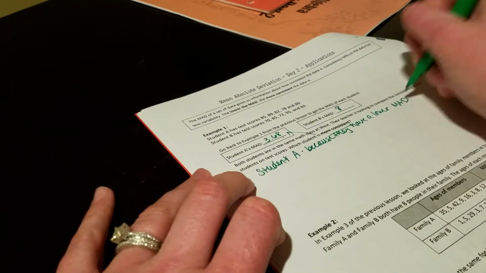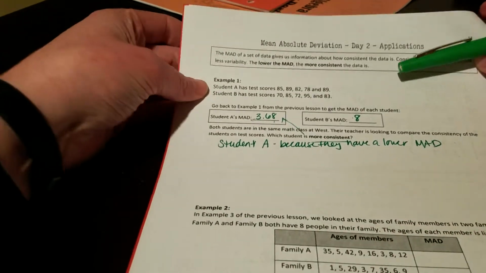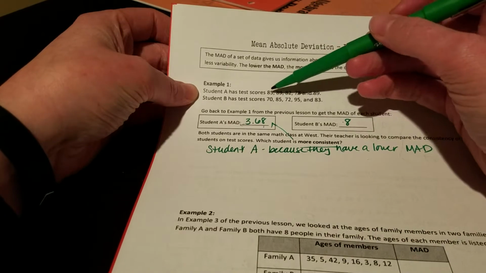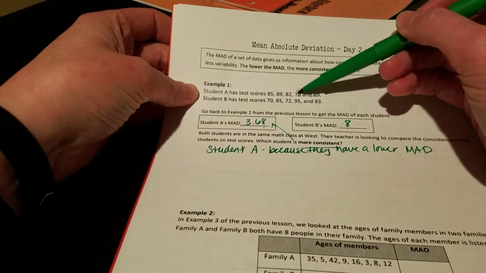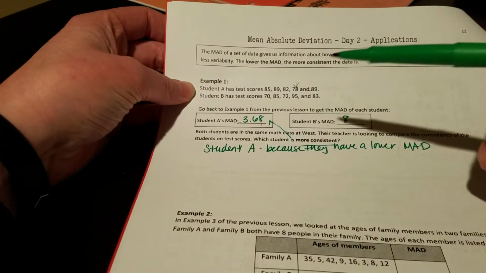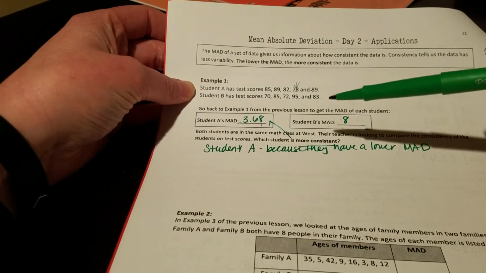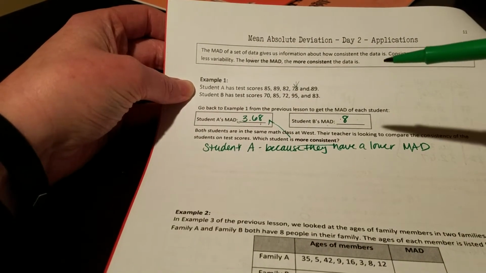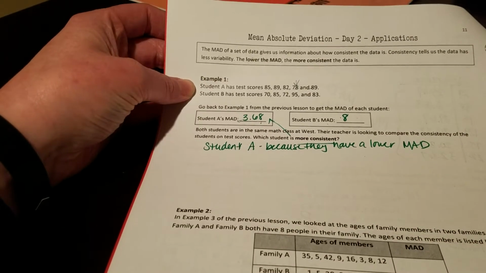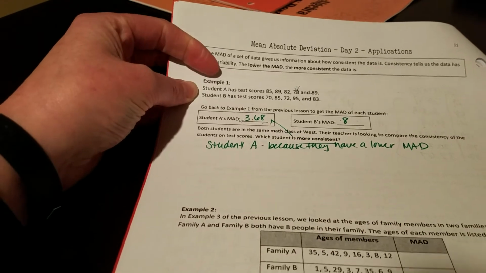So you can also look at their test scores here. If you look at student A's test scores, they're all relatively in the same kind of range. Most of them are in the B category with that one that's down at a 78. If I look at student B, it's at a 70, and then an 85, a 72, a 95, and then an 83. You can kind of see that there's a lot of fluctuation in their scores, which is showing that there is less consistency.